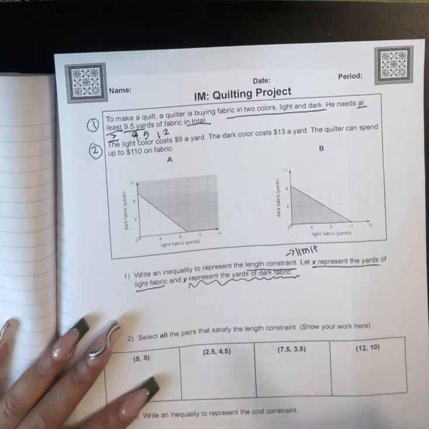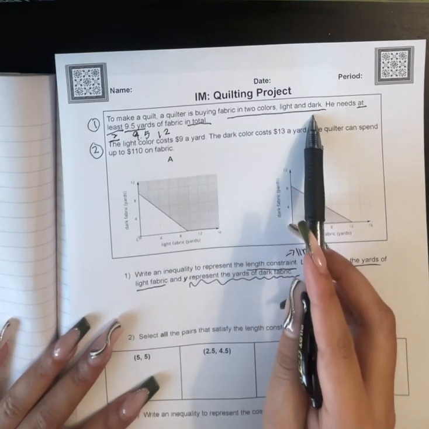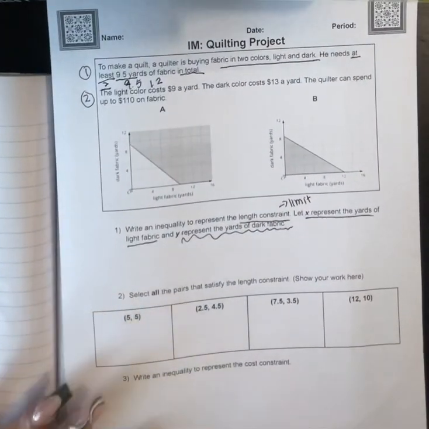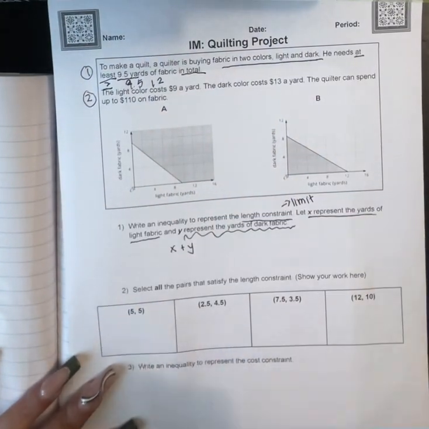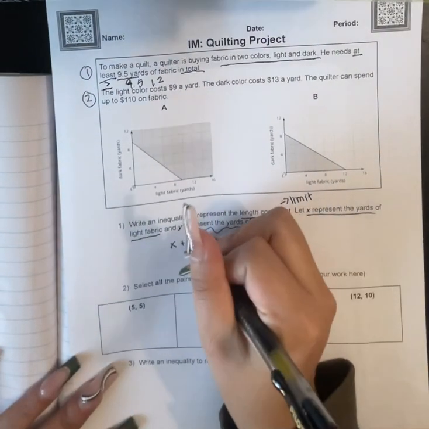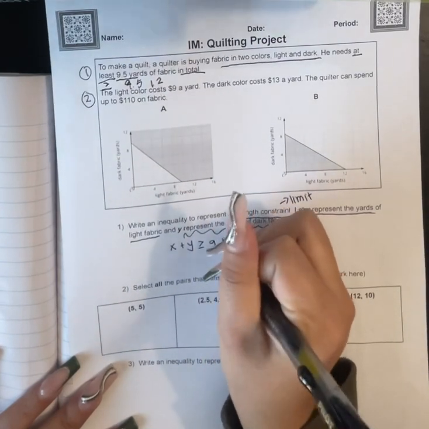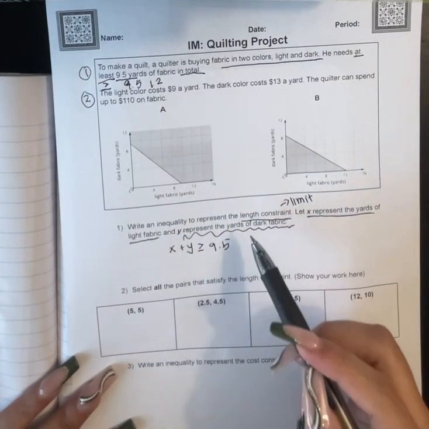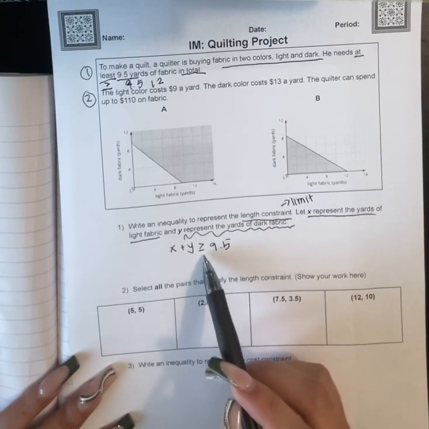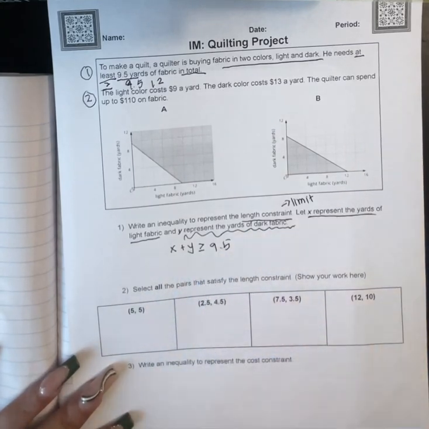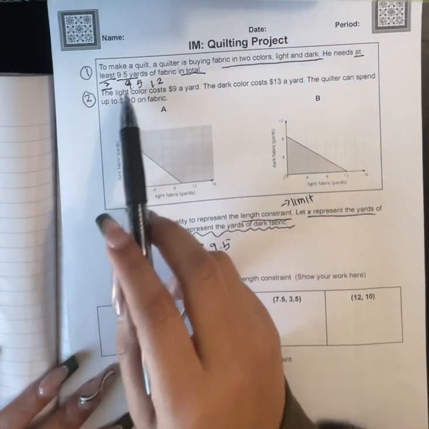And what is he buying? He's buying light and dark fabric. So he's buying X plus Y. And we know our symbol, greater than or equal to 9.5. For this one, it does matter if you flip the order, the inequality symbol would need to change. So it's important that you write it in order, exactly how you see the information.